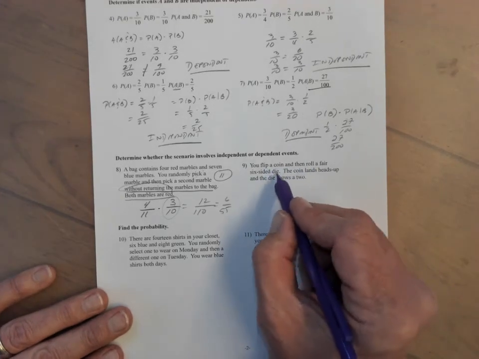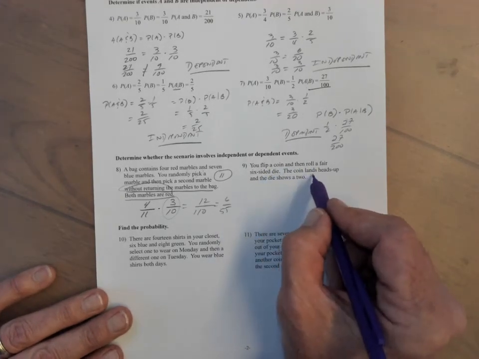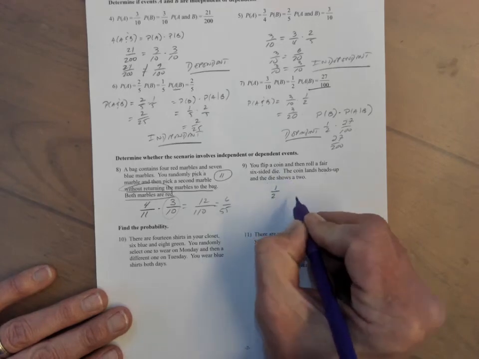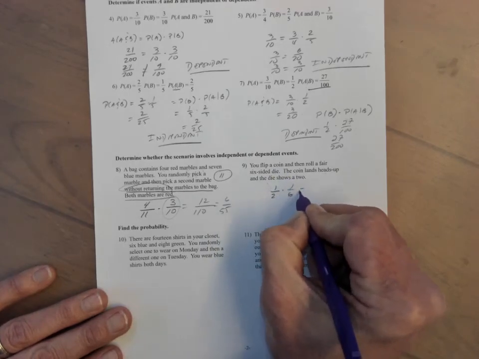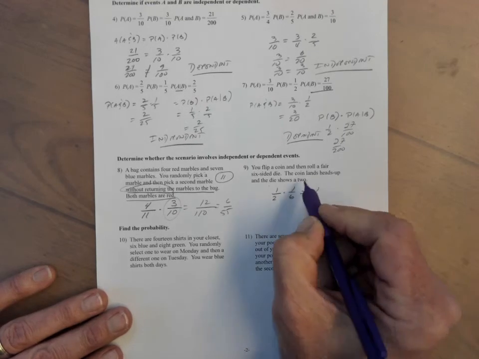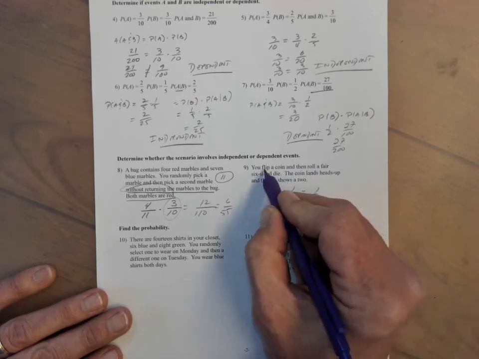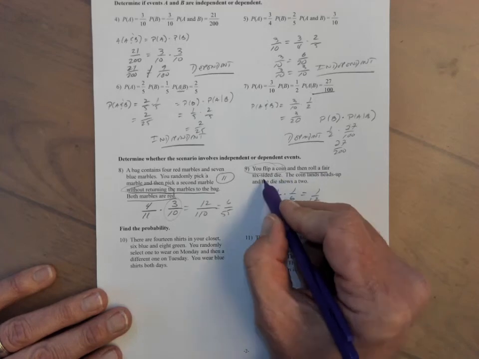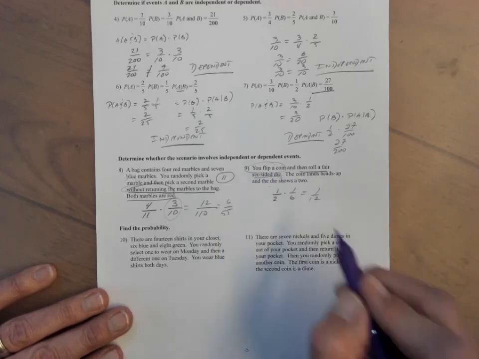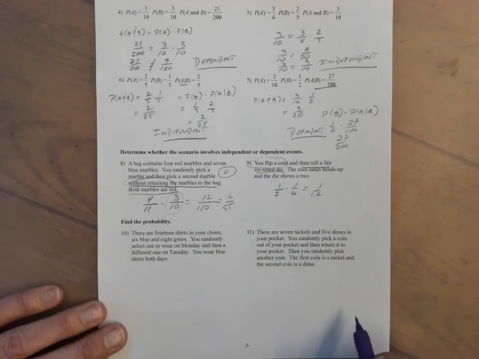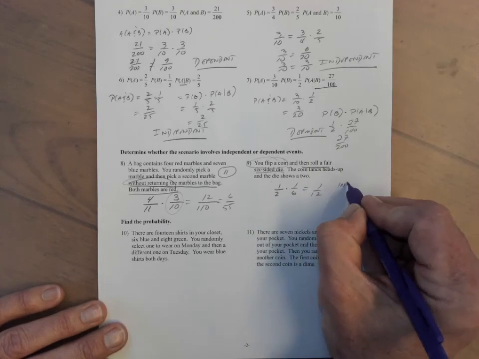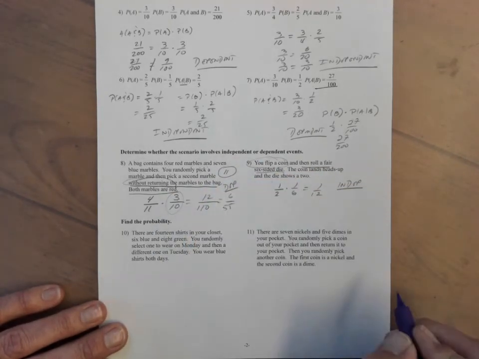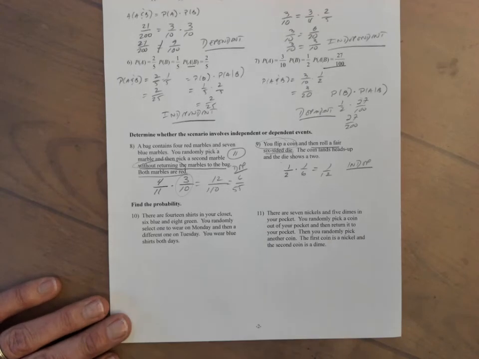Here we flip a coin and roll a fair 6-sided die. The coin lands heads up. Well, that's 1/2. The die shows a 2, that's 1/6. That would be 1/12. Well, after flipping the coin, then rolling a die, what happens with the die has nothing to do with whether the coin was heads or tails. So that would mean that these were independent, and I didn't write that these were dependent. Okay, so we'll see that again here.